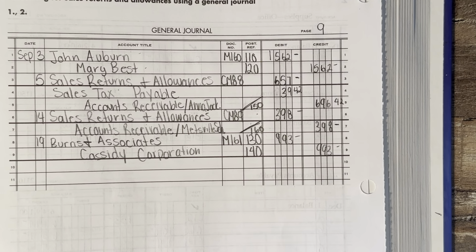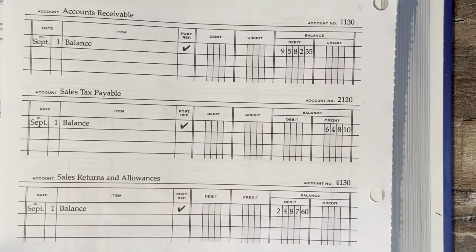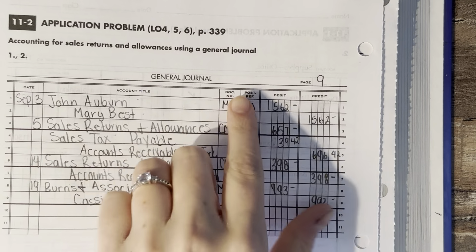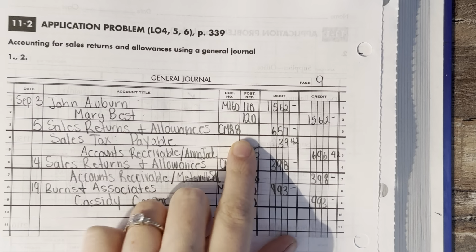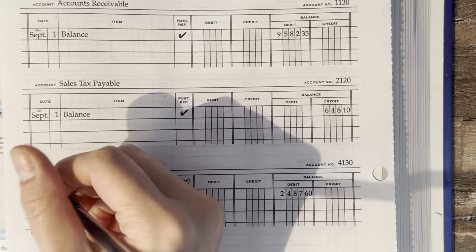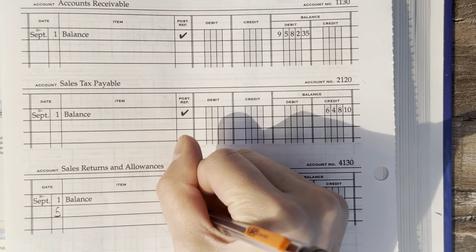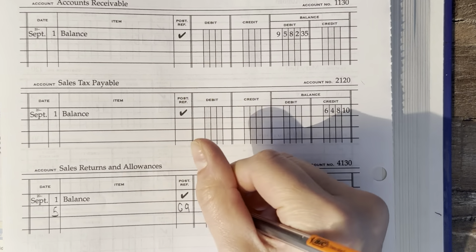Second step of part 2 is to post the rest of the general journal to the general ledger. So we'll go ahead and start at the top and work our way down. This is posted, this one's posted, sales returns and allowances is not yet posted. We write the 5th, G9, 657 is the debit.